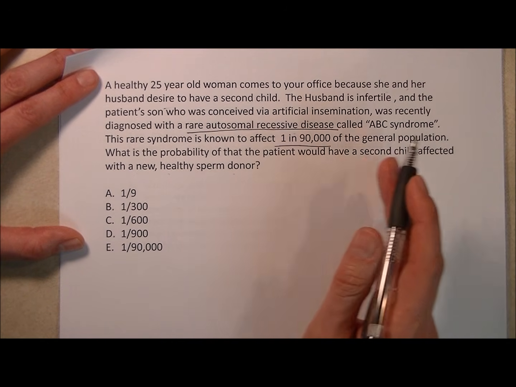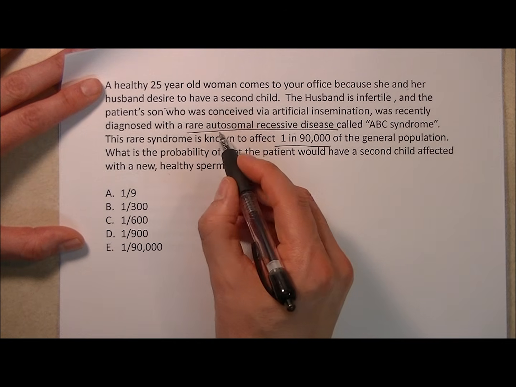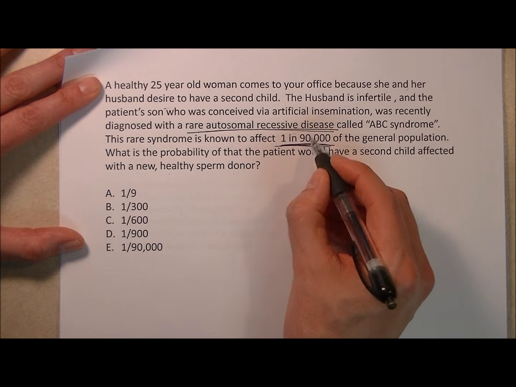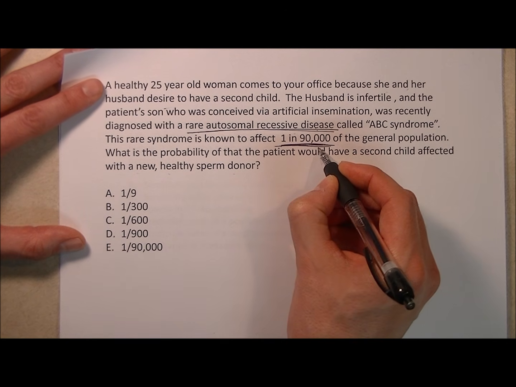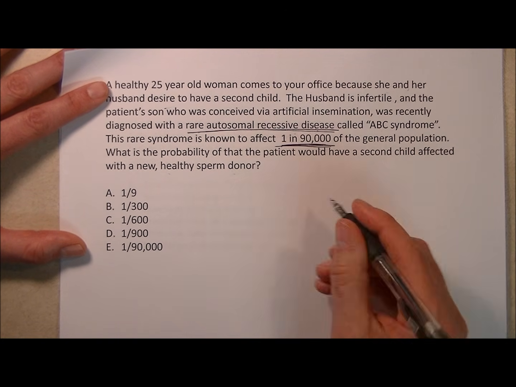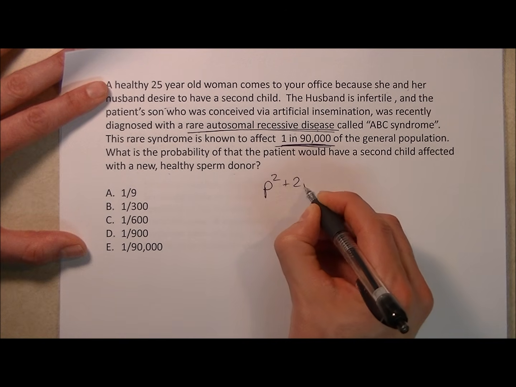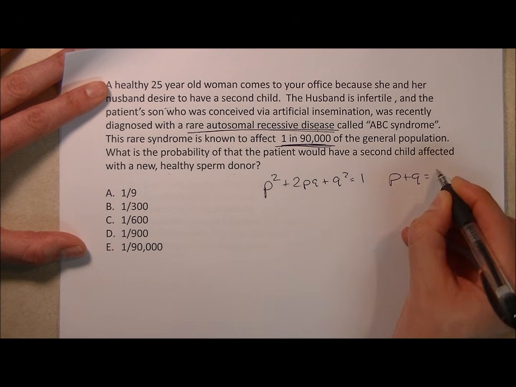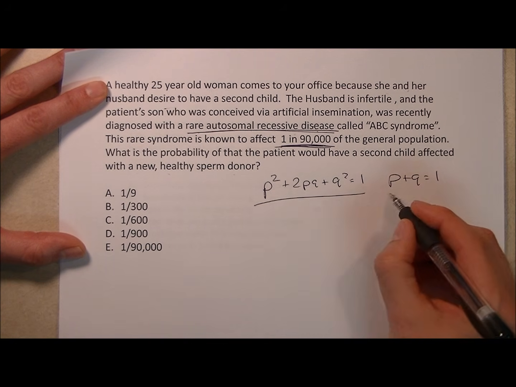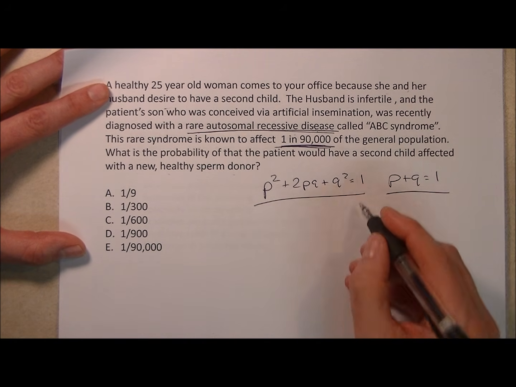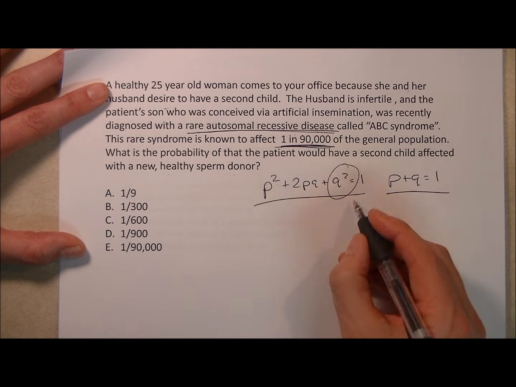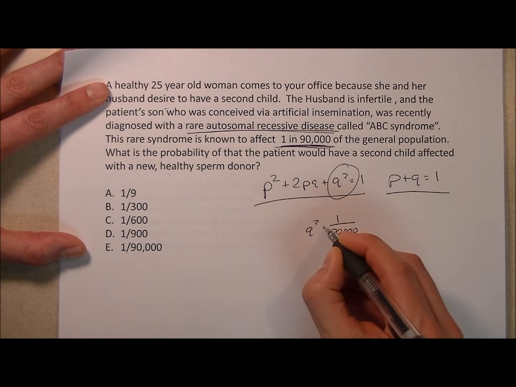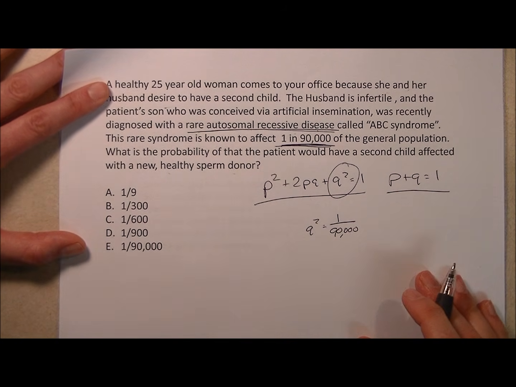So kind of a complicated problem, but we knew right off the bat, when they started talking rare autosomal recessive disease, and they gave us some ratio of the frequency of this rare autosomal disease, that they're talking Hardy-Weinberg. So what are my two formulas? p squared plus 2pq plus q squared equals 1, and then p plus q equals 1. This is the phenotype expression, this is the alleles, okay? And they always give me this guy, which they did. They said that's 1 in 90,000, and that's q squared. That's the expression out there in public.